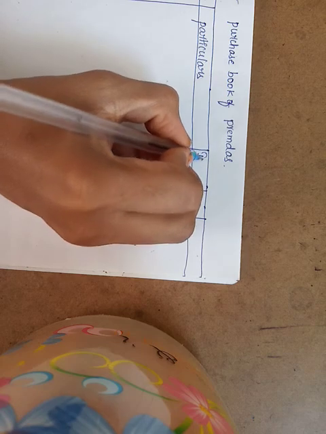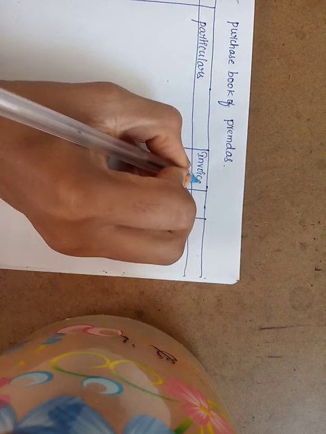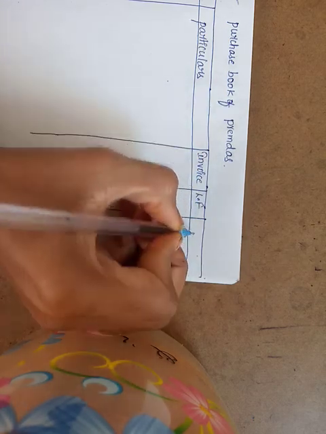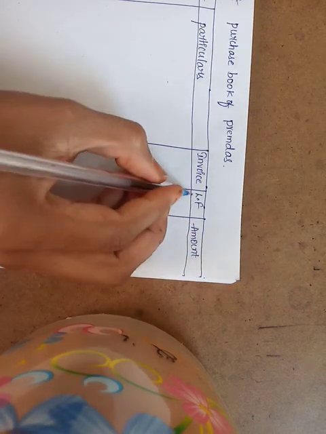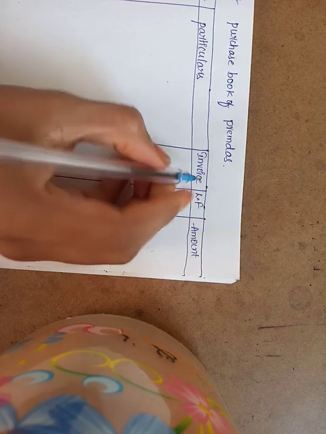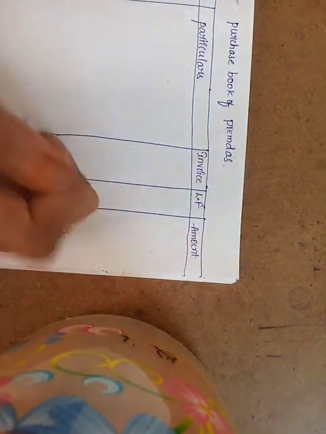Leave that invoice column, leave that LF column. Under this invoice column we write just numbers 1, 2, 3, 4.